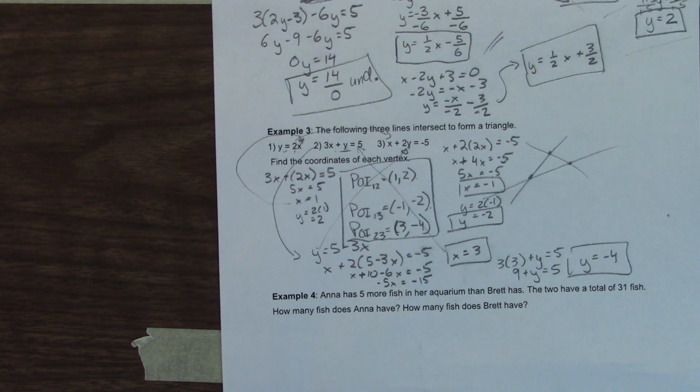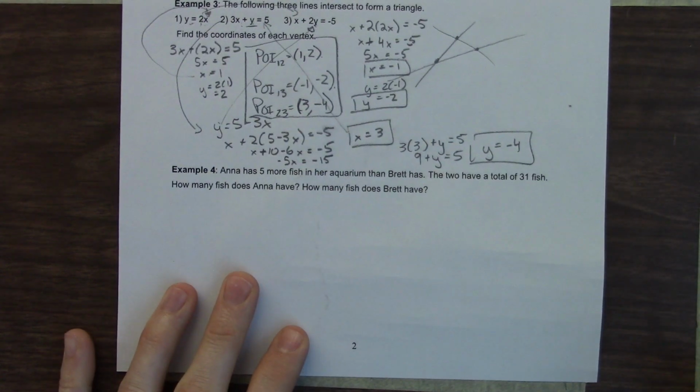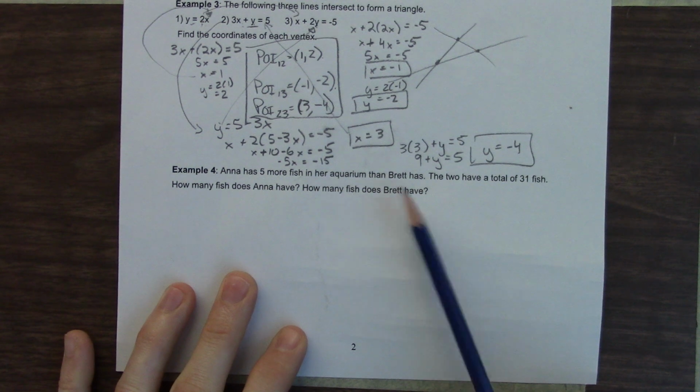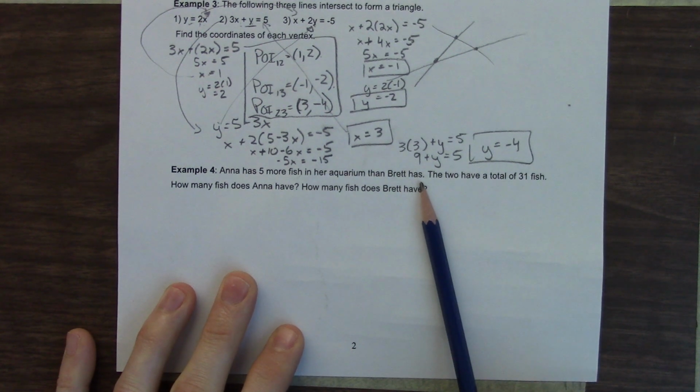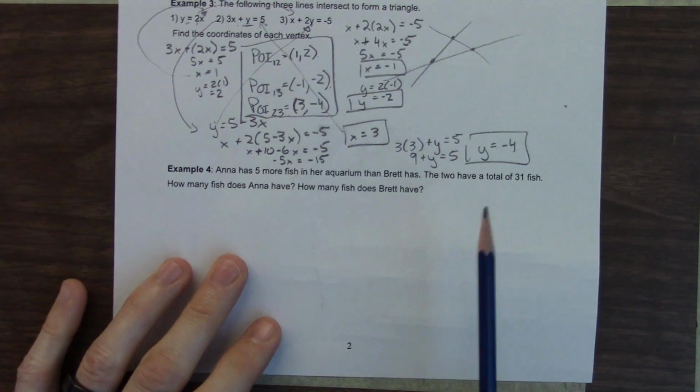All right. Number 4, last one. Anna has 5 more fish in her aquarium than Brett has. Ooh, word problems. We love word problems. The two have a total of 31 fish. How many fish does Anna have? How many fish does Brett have?